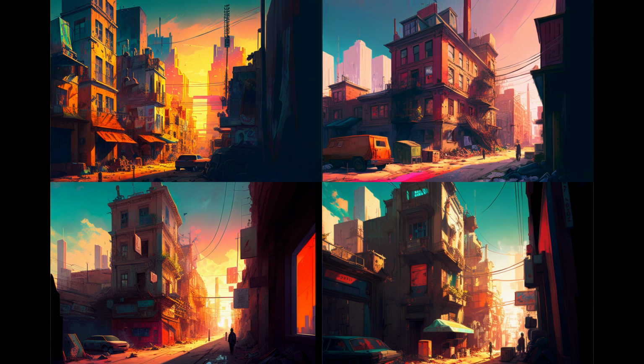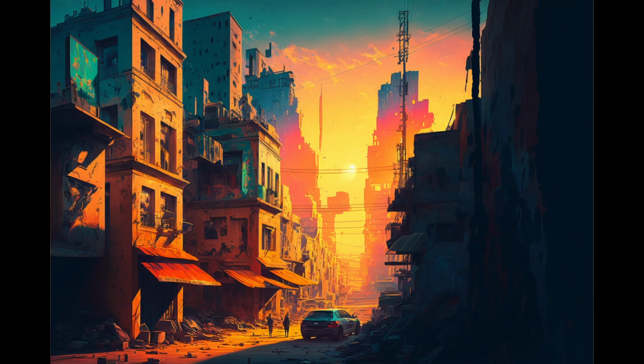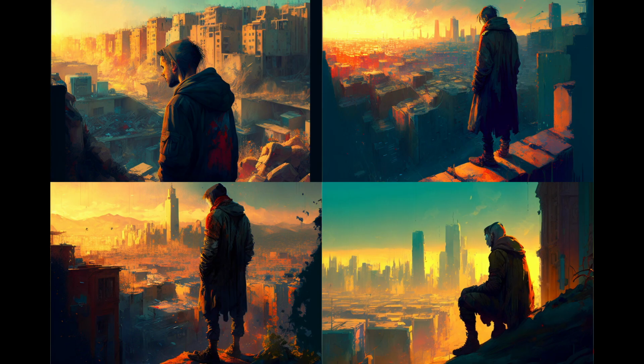Let's try setting the style to 4B and an aspect ratio of 3:2. Of course, the Imagine prompt is using a different seed here, so it's difficult to do a comparison. Anyway, I do like what I see. This image is simply spectacular.